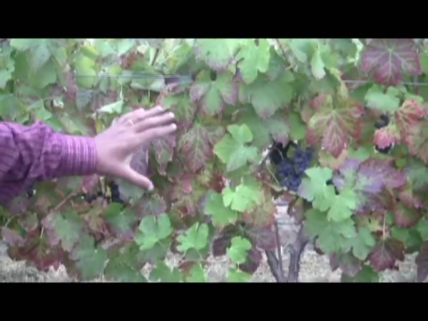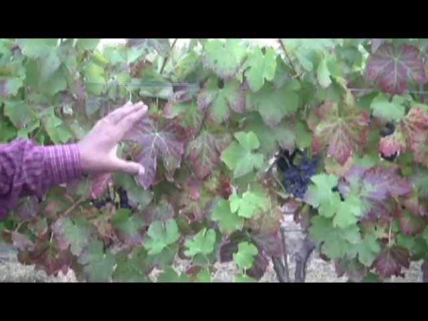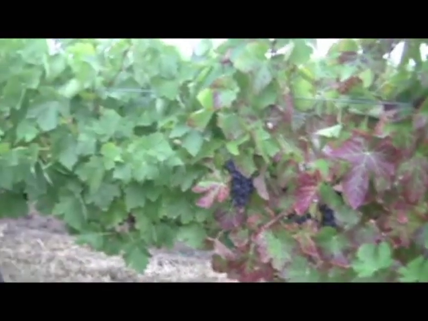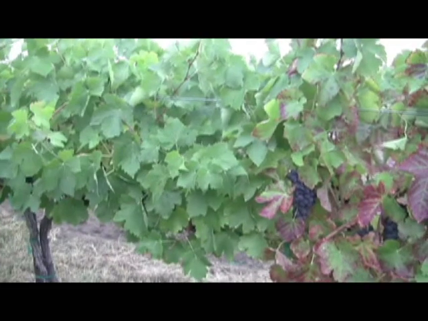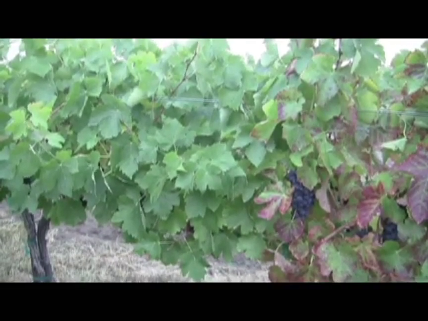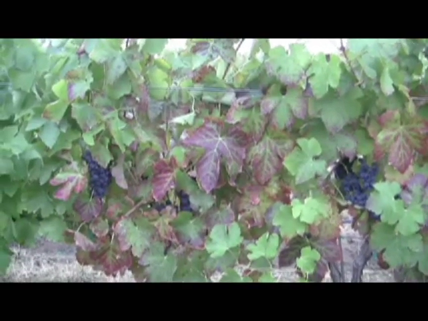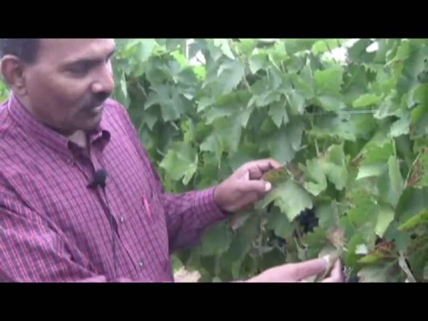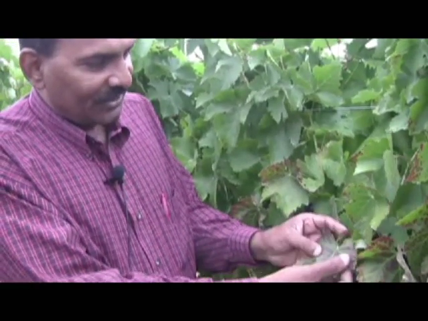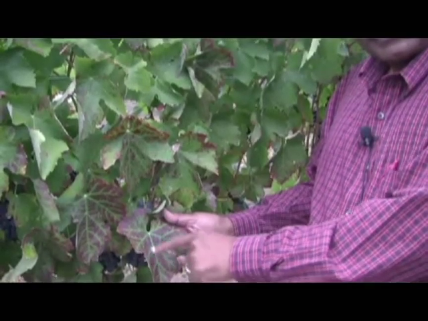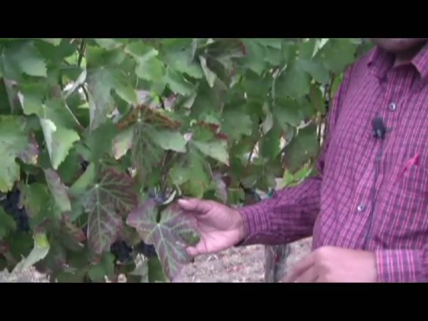This is the typical symptom of leaf roll disease in the cultivar Syrah. If we compare this one, the healthy vine looks green in color and vigorous in growth as opposed to the infected grapevine. The mature leaves are showing reddish purple discoloration and green veins. So if you see these kind of symptoms in cultivar Syrah, that is fairly typical of leaf roll disease symptom.